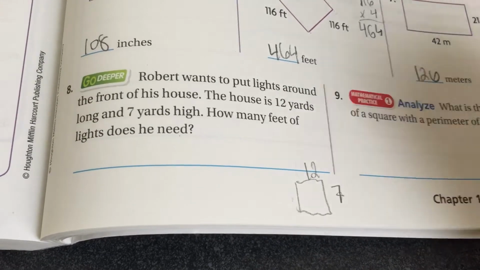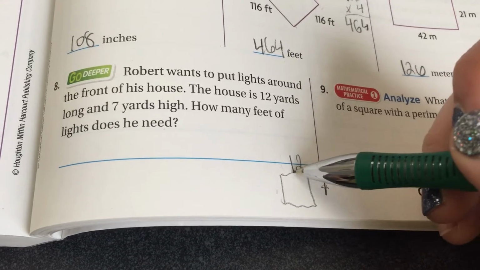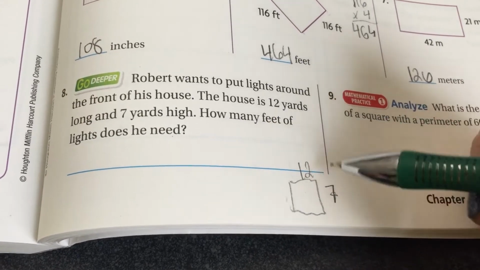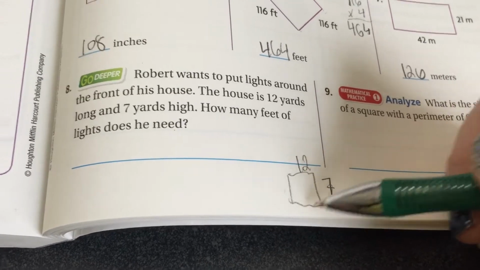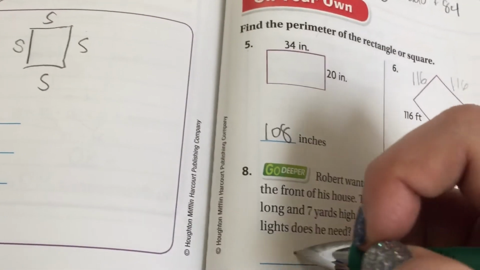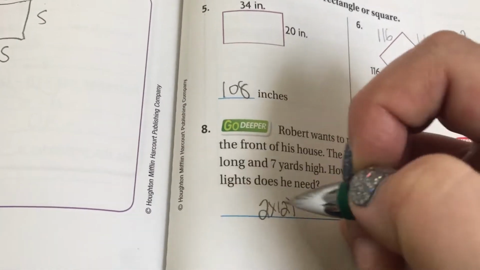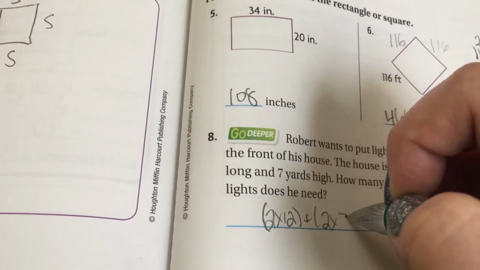You'd solve it the same way, because you're not going to put lights all across the front. You're just going to put lights all the way around the outside edge. So we would do it the same way. 2 times 12, because each of these sides is 12. And then 2 times 7, because each of these sides is 7. So 2 times 12 plus 2 times 7.